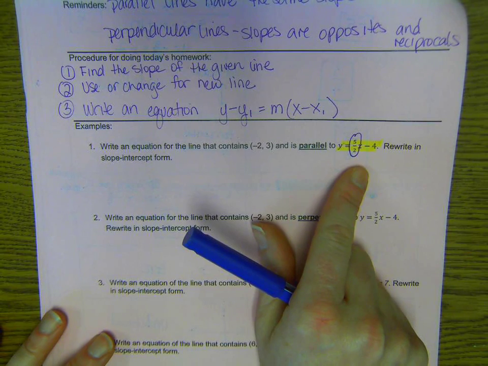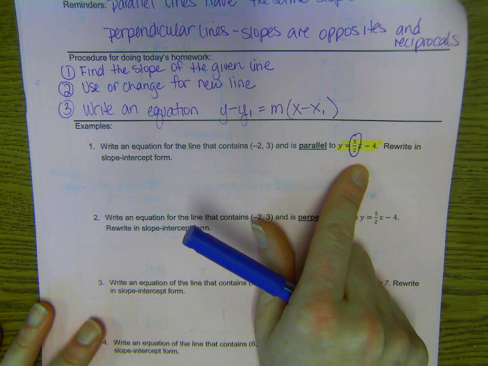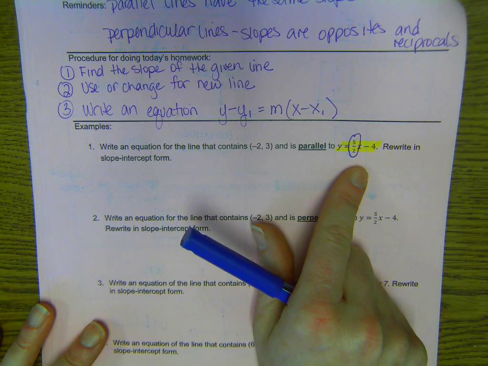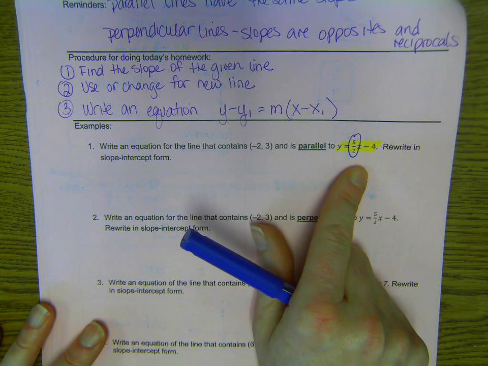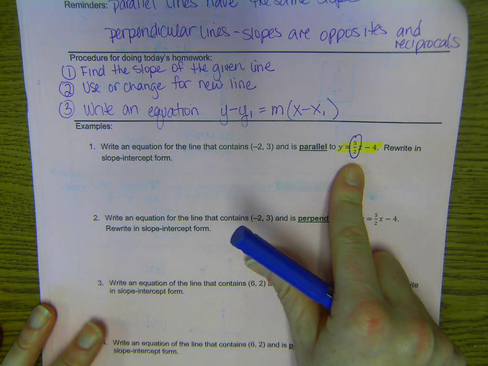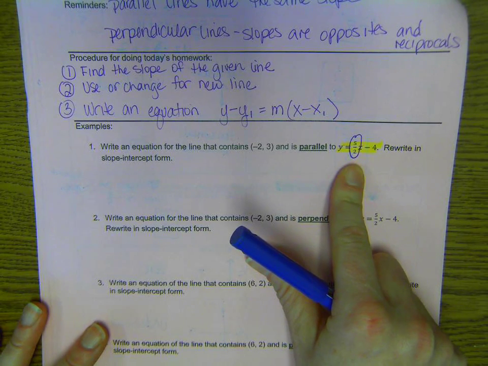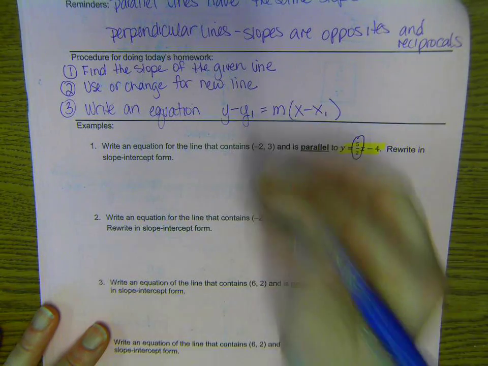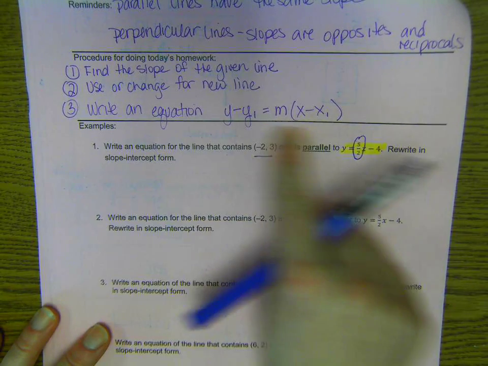Use it. Why use it? Because when you're doing parallel lines, the slope is always the same. So if I'm doing a parallel line, that means my line, no matter what point it goes through, I know its slope. Its slope is going to be 5 over 2. Okay, so now I'm going to use the slope and the point I'm given, and I'm going to put it in point slope form.